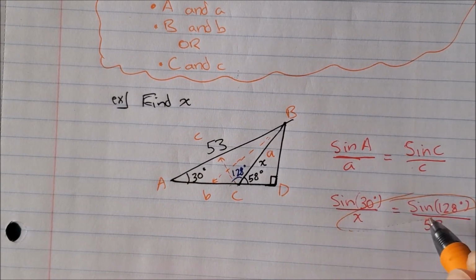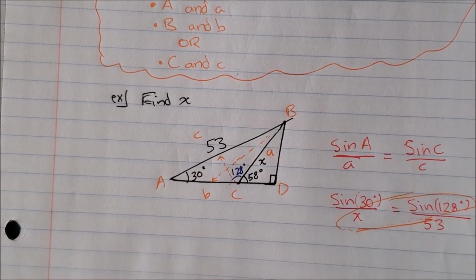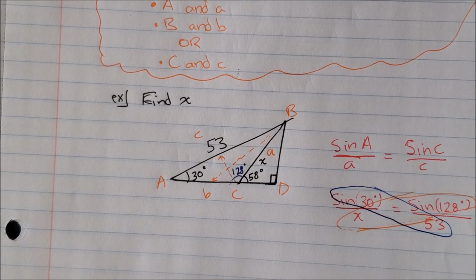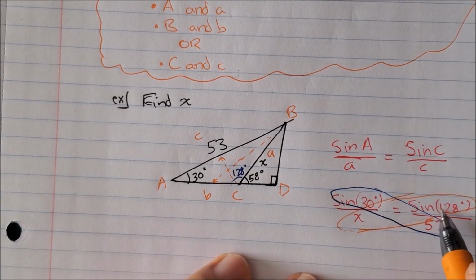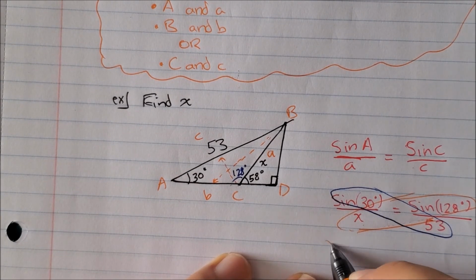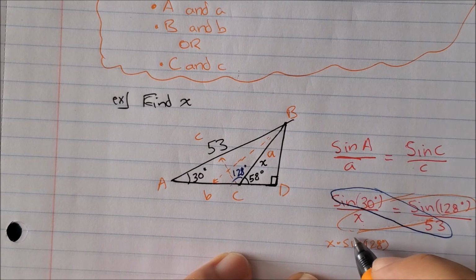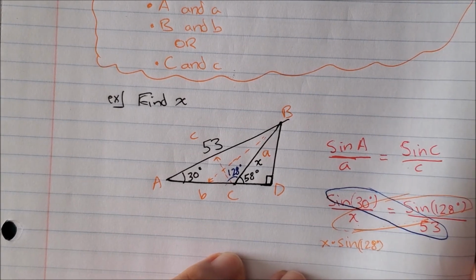I'll use this color for that side, and then I'll use the blue for this over here. So let me start with the orange. So x times sine of 128. Now you could find out the decimal right off the bat, but I'm going to leave it until the very end just for easier writing.